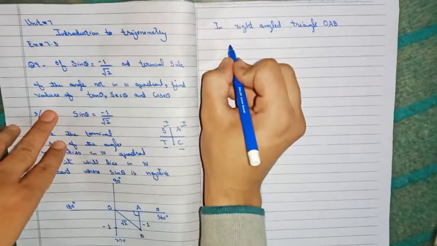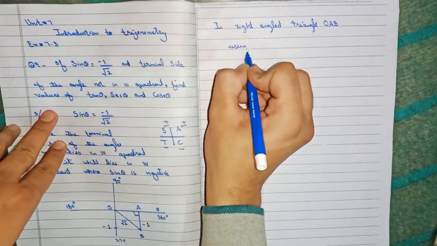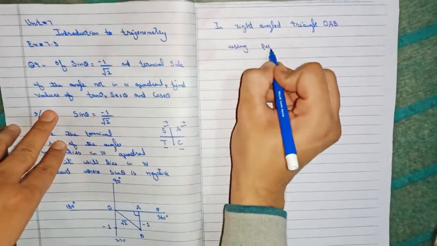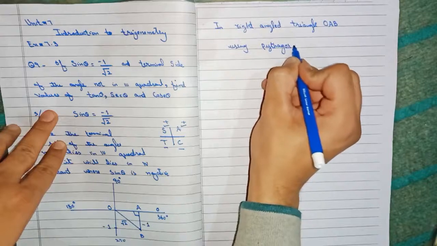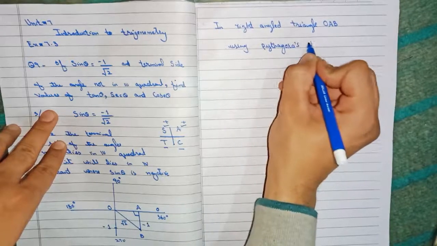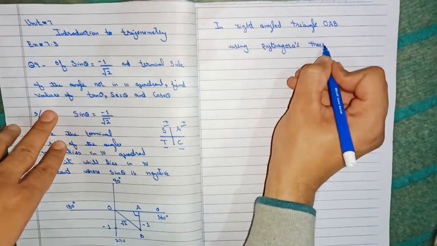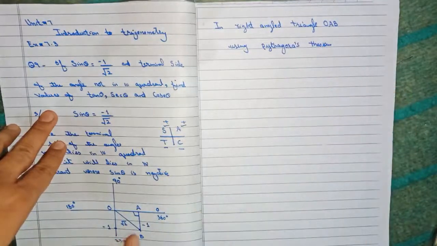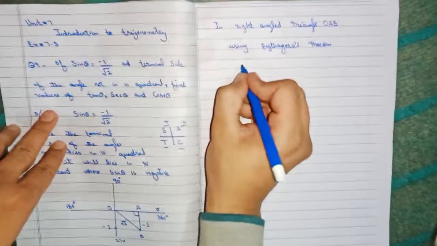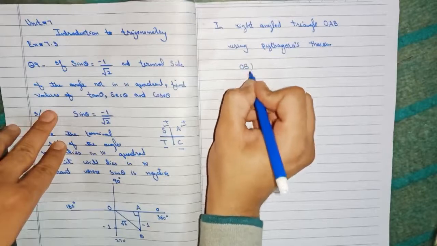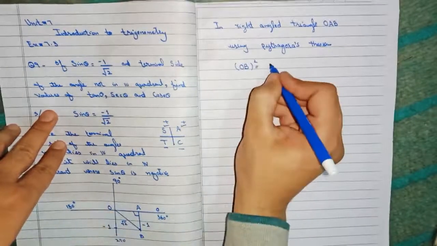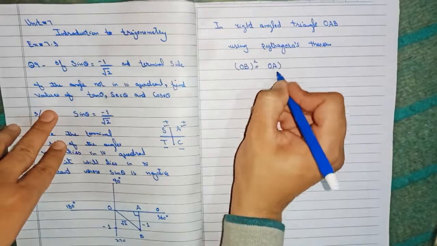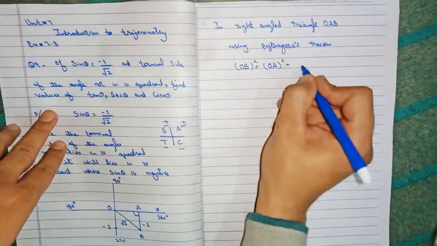Using Pythagoras theorem, the square of the hypotenuse OB will equal the square of the base OA plus the square of the perpendicular AB.